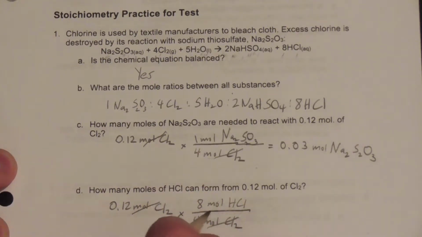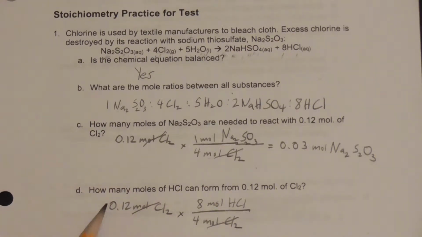It's the same exact ratio I have each time. Moles of chlorine cancel out. I'm left with moles of hydrochloric acid. In this case, it is 0.12 times 8, which would be 0.96. 0.96 divided by 4. If I had my calculator, it'd be a lot easier.